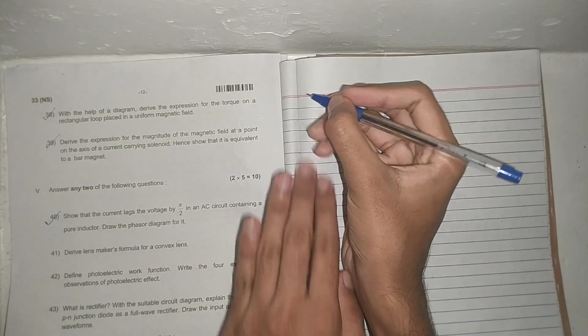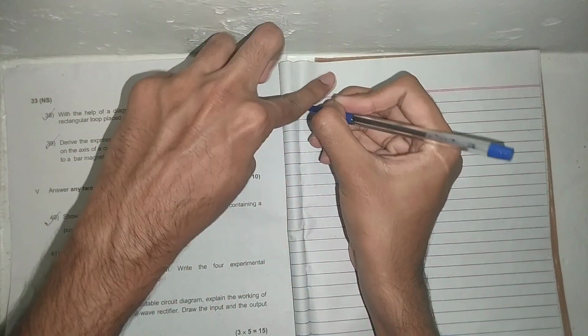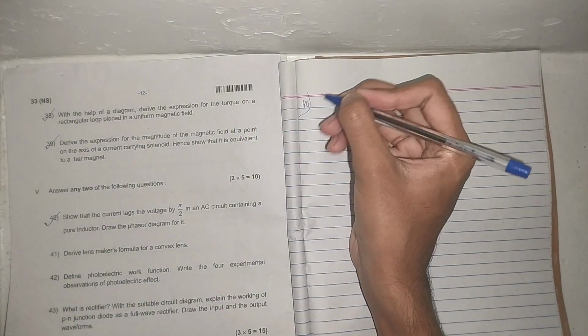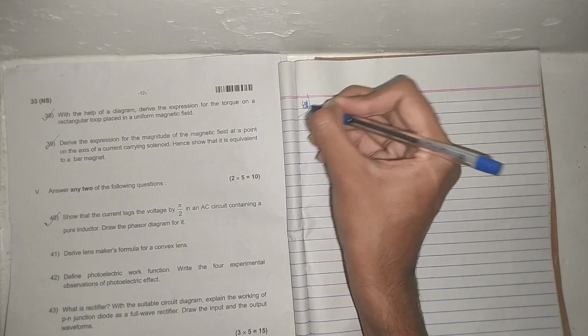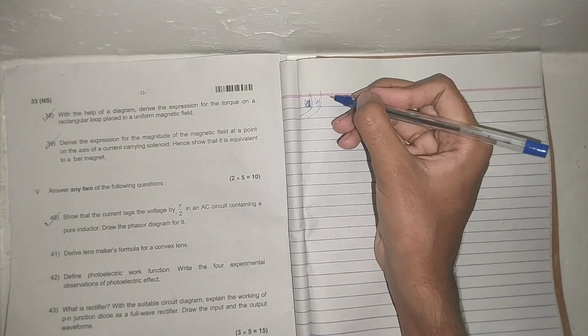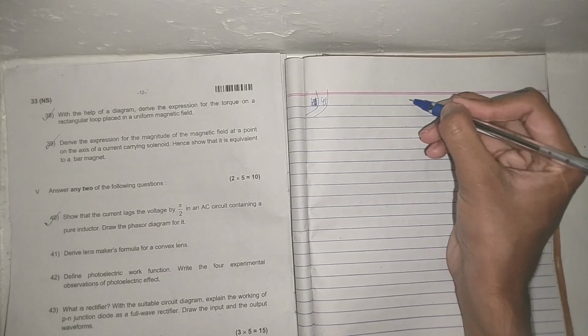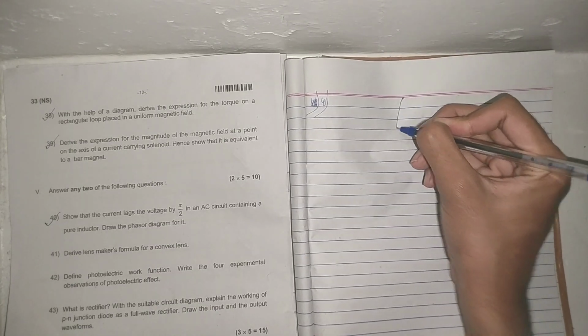Now moving on to our next question, question number 41. Here they have asked us to derive the lens maker's formula for a convex lens. Okay, lens maker formula. So for a convex lens, let us first put a convex lens here.